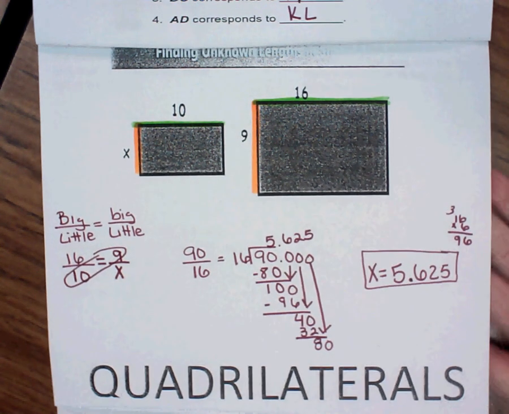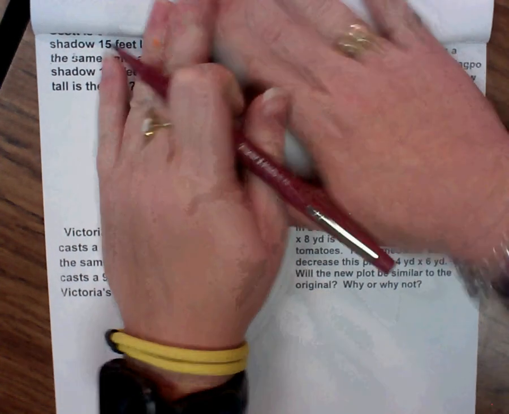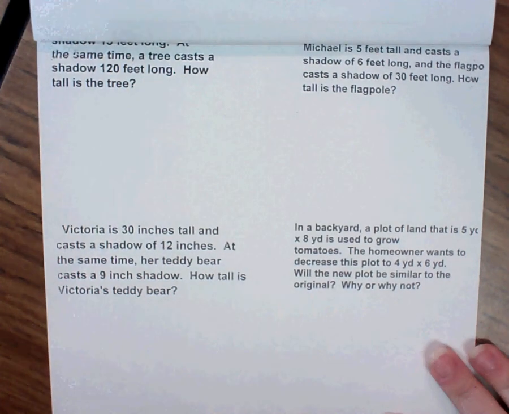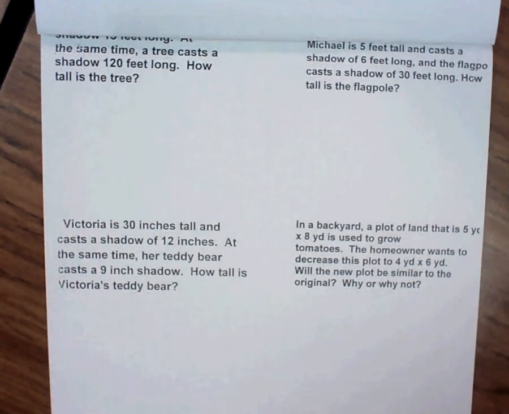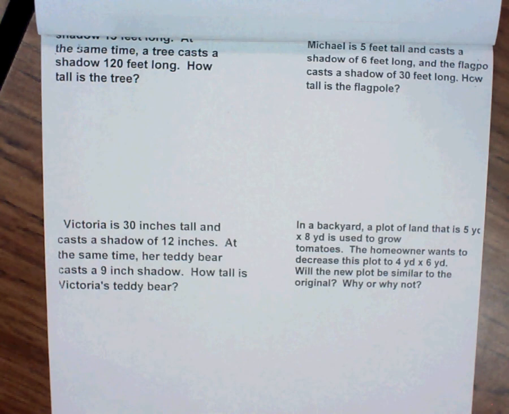Let's try a word problem. All right, so we use similar figures with word problems that actually kind of lead into scale factor.